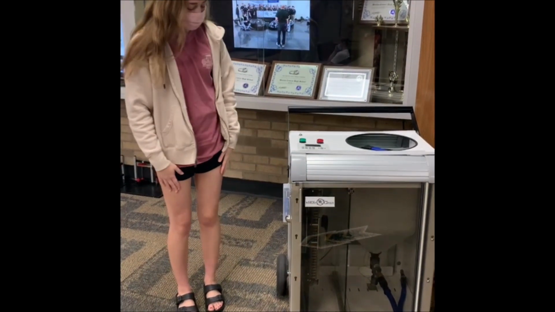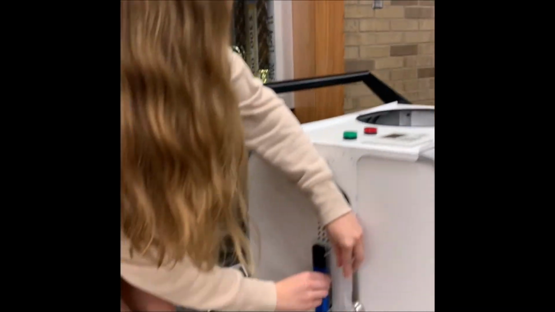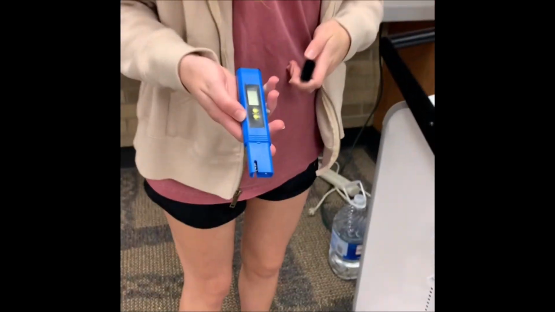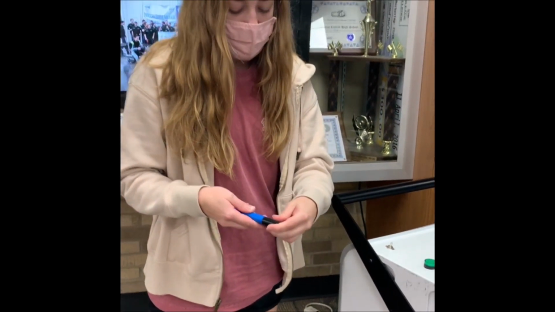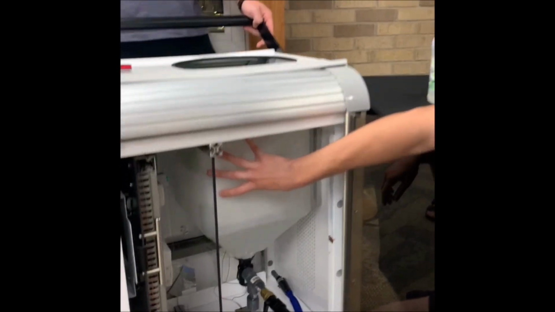Once you have run the cycle, you can come here to the side and grab the pH wand, and you can check the pH level. Ideally, this pH level should be between 5 and 6. We have a magnet on here and a sensor over here so that the machine knows you've checked the pH level. So this is the 5-gallon bucket that holds all of our solution.